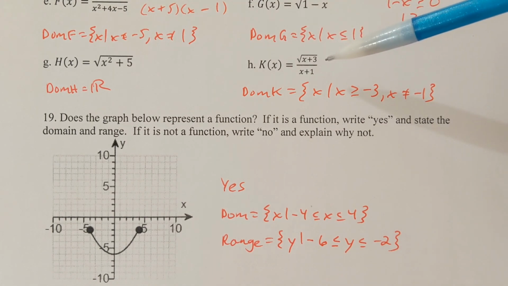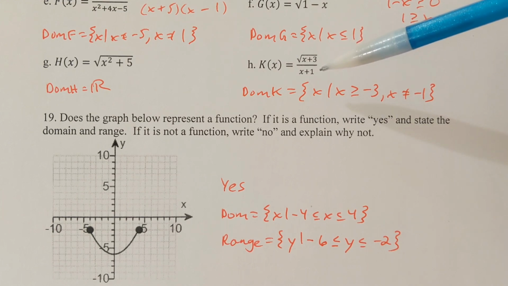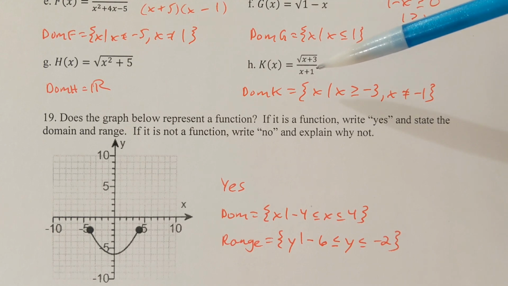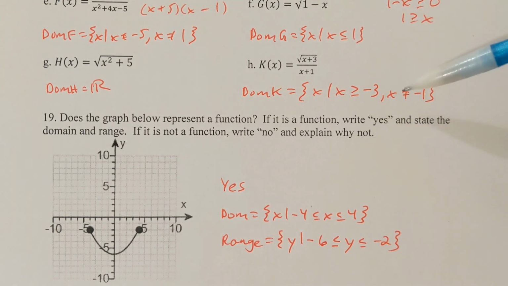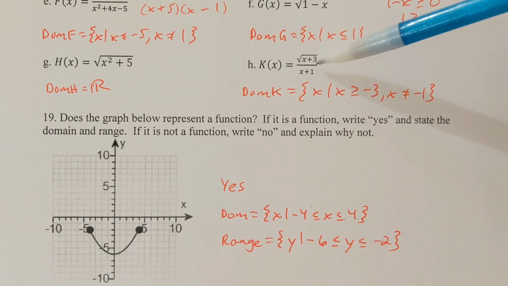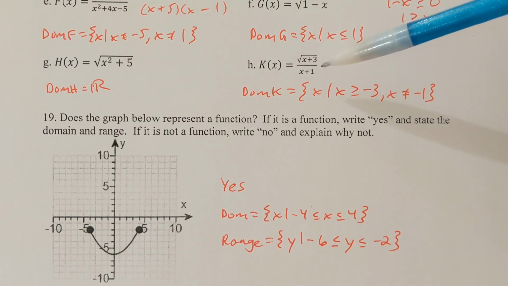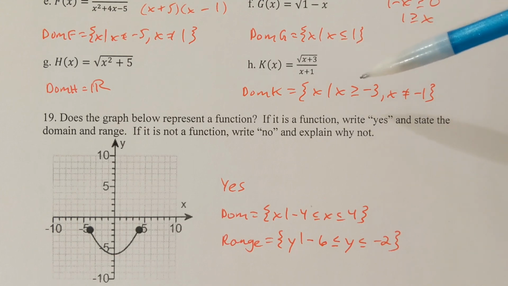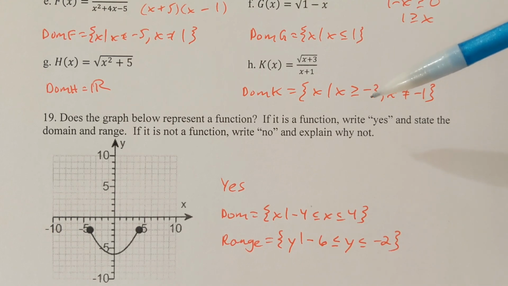Part H, k of x equals the square root of (x plus 3) divided by (x plus 1). Okay, so I know I can't divide by 0. So x can't be negative 1. I get that. x plus 3 has to be greater than or equal to 0. So x has to be greater than or equal to negative 3. Okay, it looks like anything that is greater than or equal to negative 3 is okay to use, only don't take negative 1. Negative 1 is an issue. Any other number is going to be fine, though, for that. Okay, and why don't we stop right there?